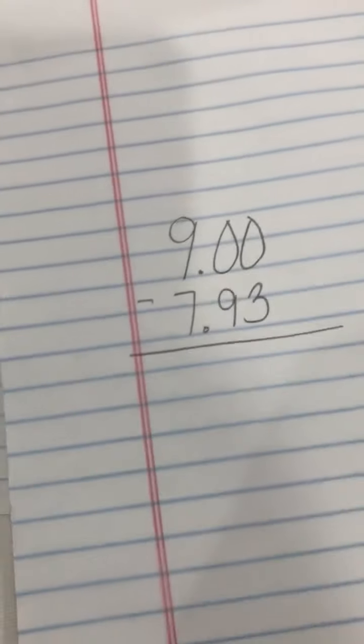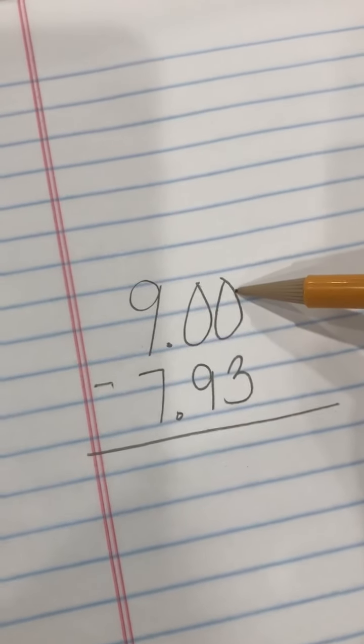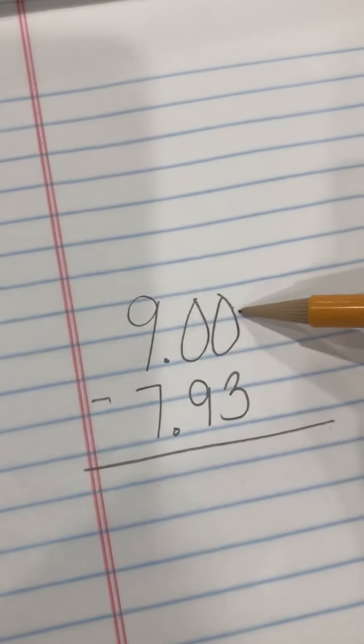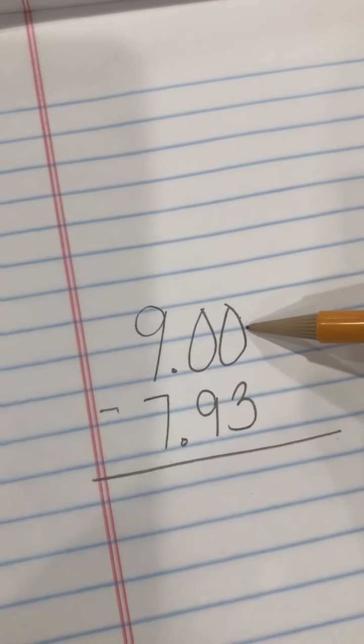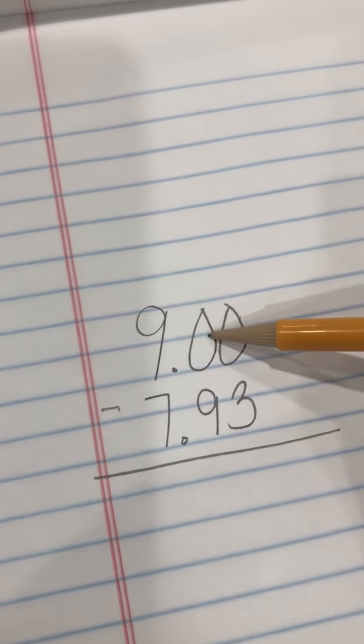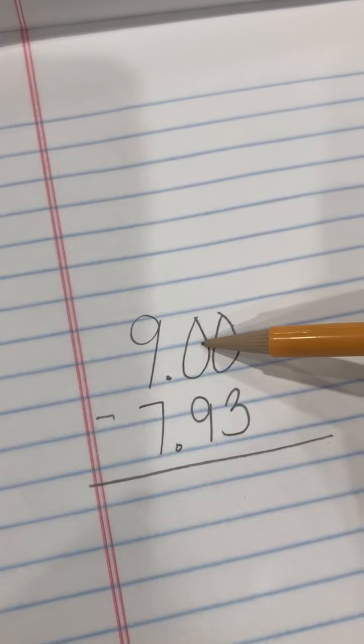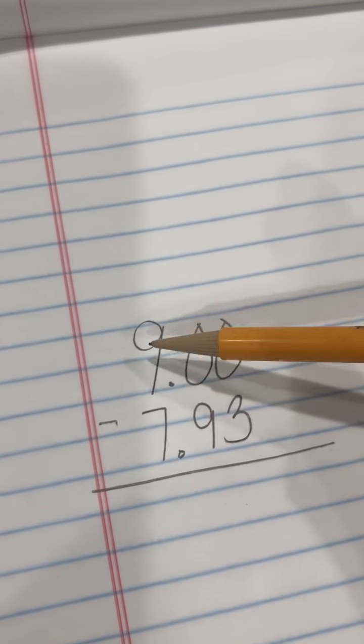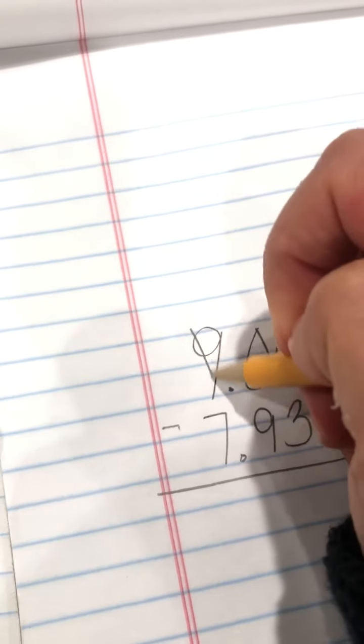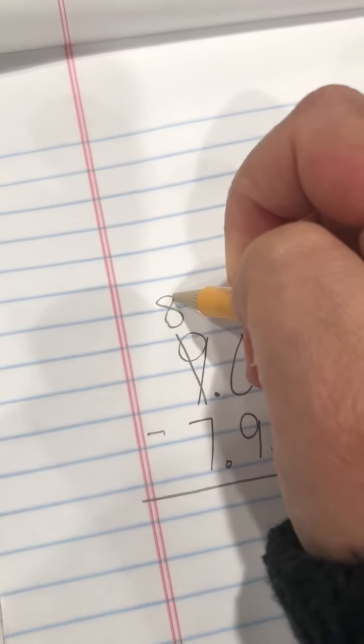So here we go. So we have $9 minus $7.93. You cannot take 3 from 0 because 3 is bigger than 0, right? So we're going to have to borrow. But when we go over to here, there's nothing to borrow because there's still 0. So we're going to have to go all the way over. So we're going to start all the way over here in this column. So we're going to borrow 1 from the 9, which is going to become an 8, okay?